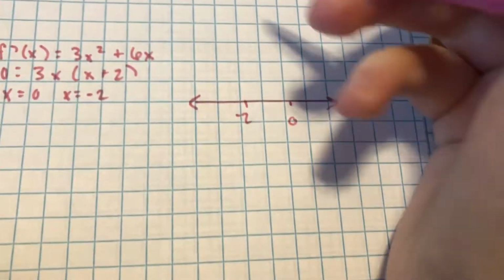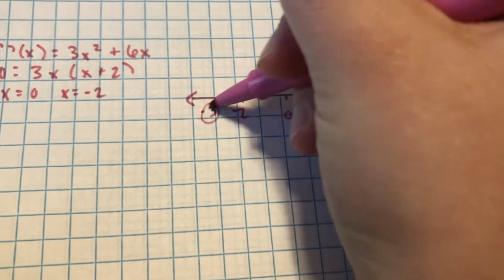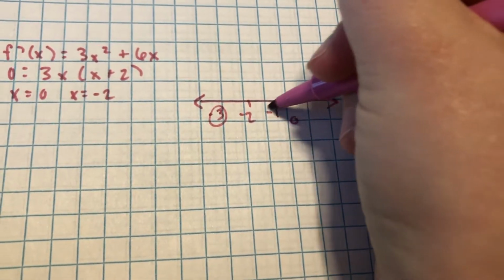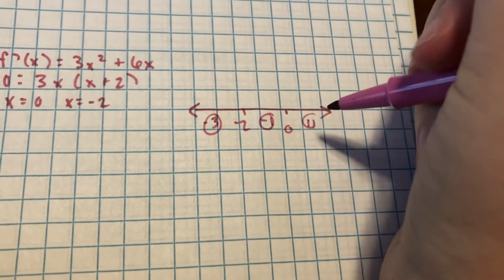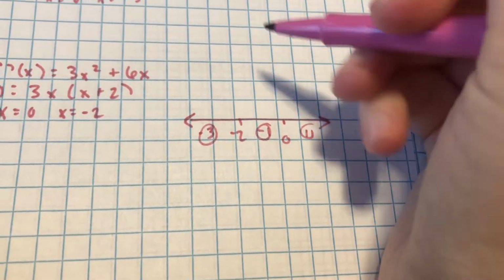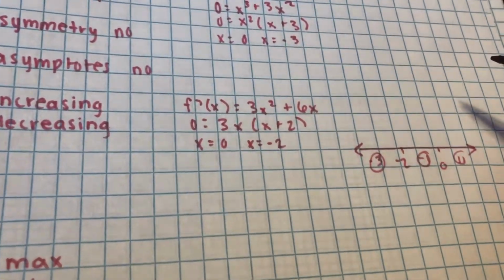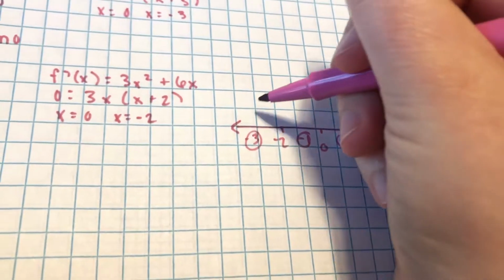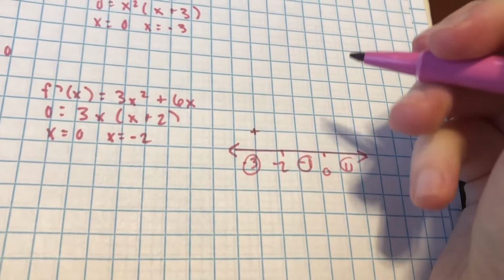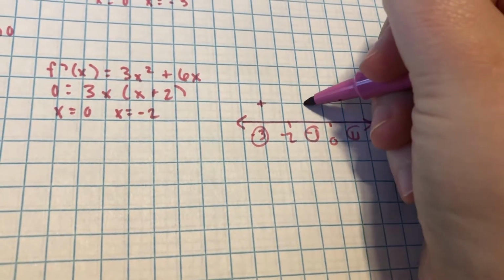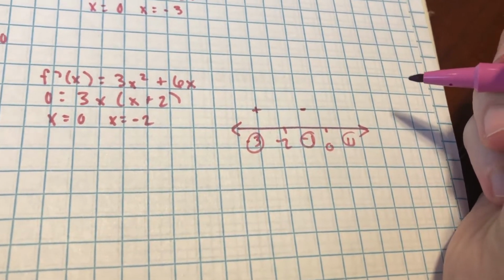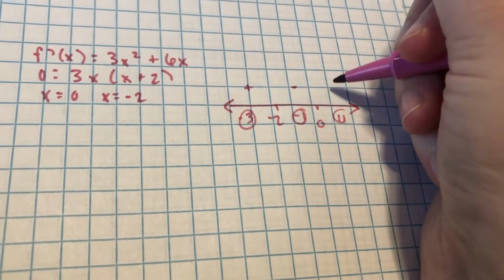So we're going to test points in between. So let's say negative 3, negative 1, and 1. So at negative 3, if we plug it back in, we have negative and a negative, so we have a positive. If we plug in negative 1, we get a negative and a positive, which is negative. And for 1, we get a positive and a positive, which is positive.